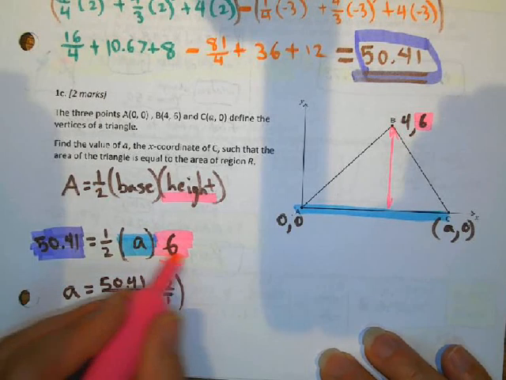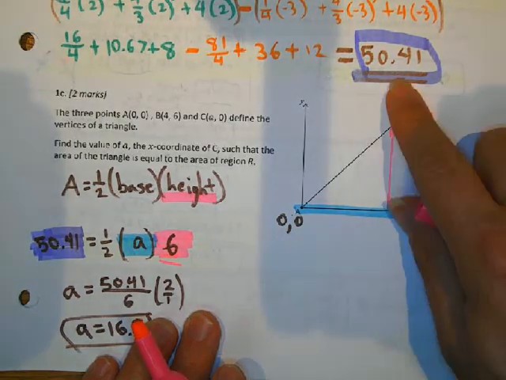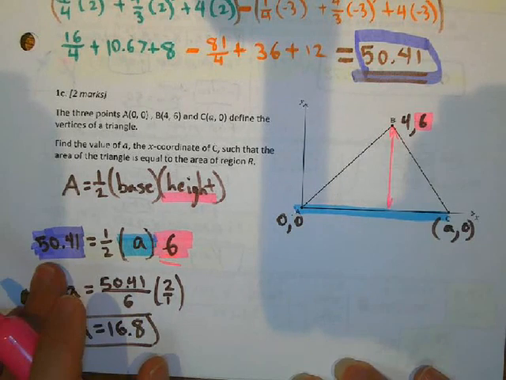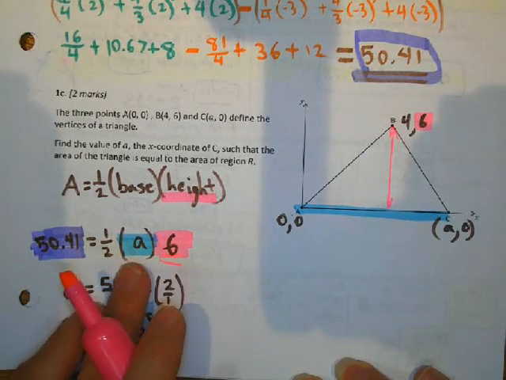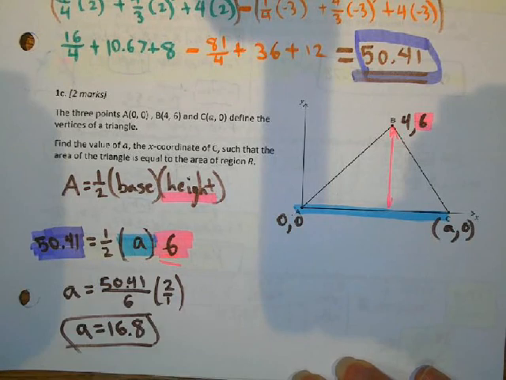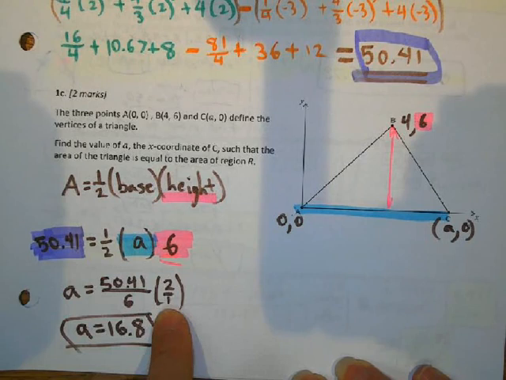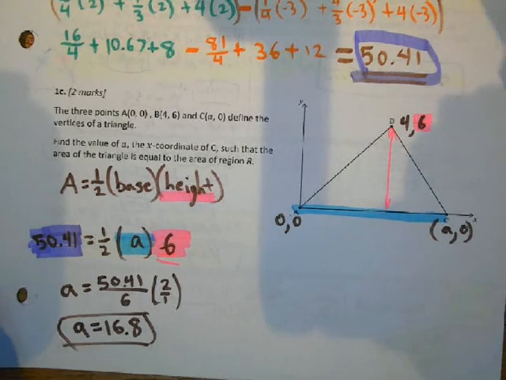And we just calculated earlier that the area was 50.41. So now my only variable I have left is the base, a. So I multiply 2 on both sides of the equation, we divide both sides by 6, and then I end up with 16.8. Okay, hit pause if you need to. Okay, next page.